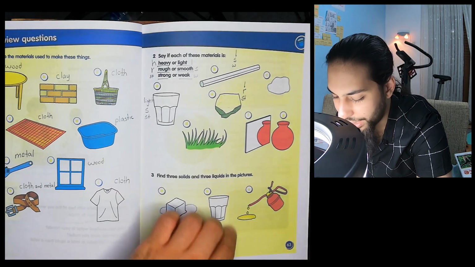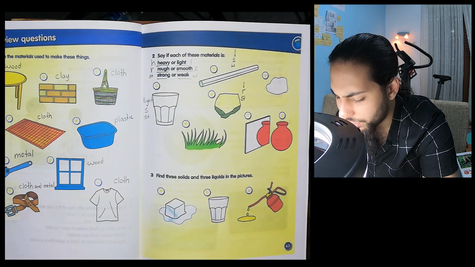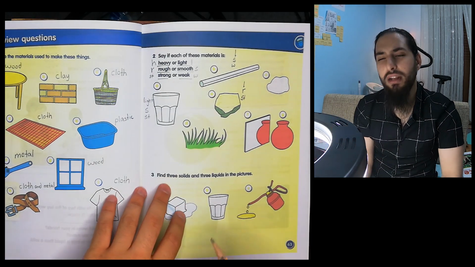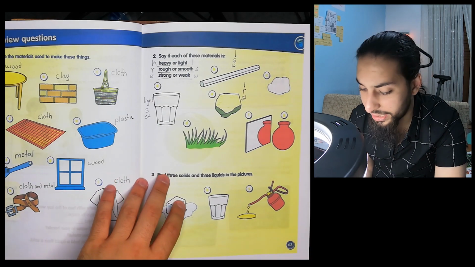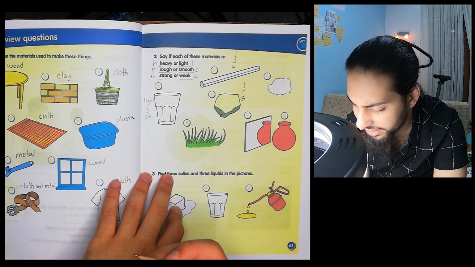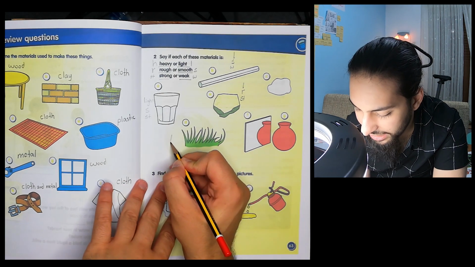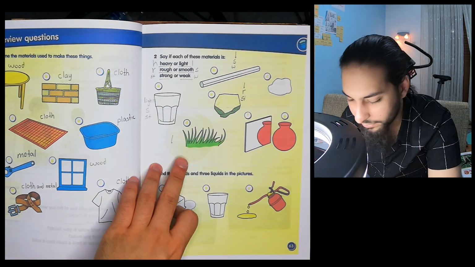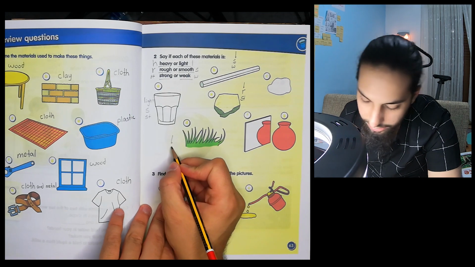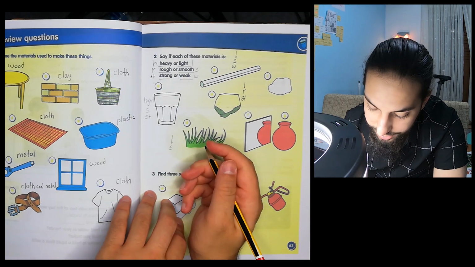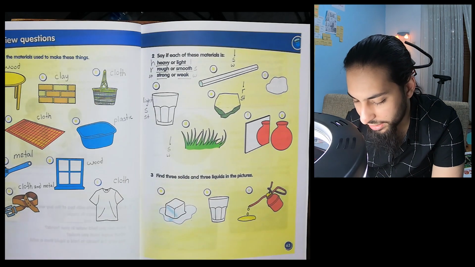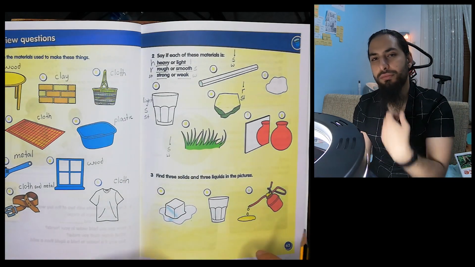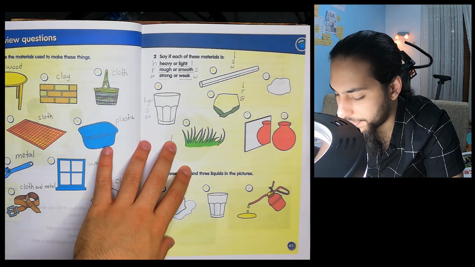Okay, D, we have grass. Now grass on its own is very light, but when you consider the ground with it, it's very heavy. But here in this case, we can just say it's light. It is smooth, very nice and smooth. And it's weak because you can just tear it off the ground and you can move it and do whatever you want with it.